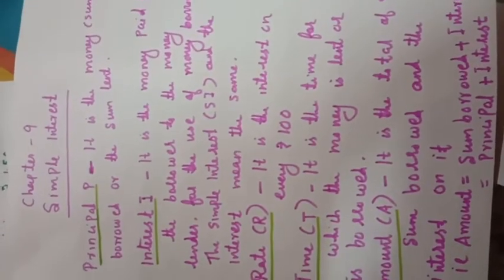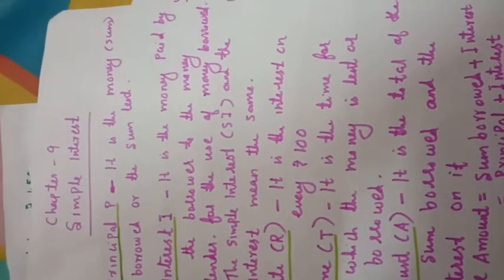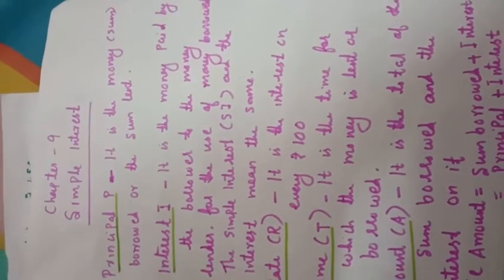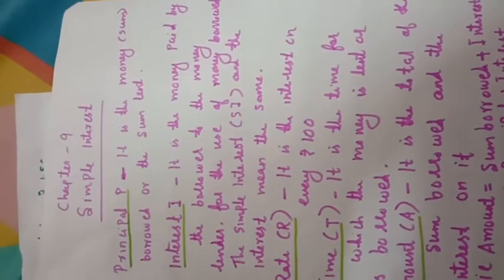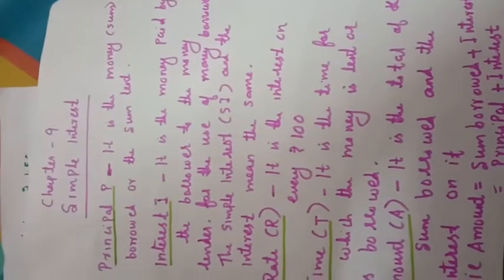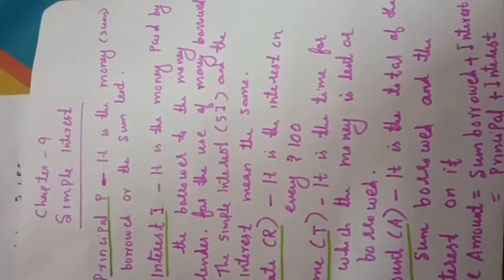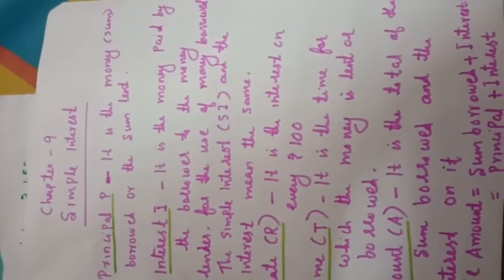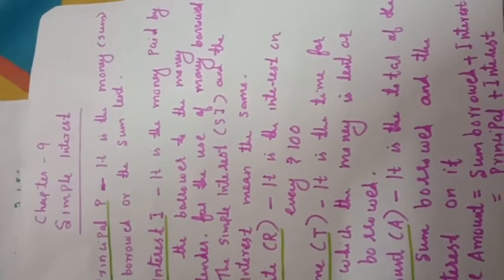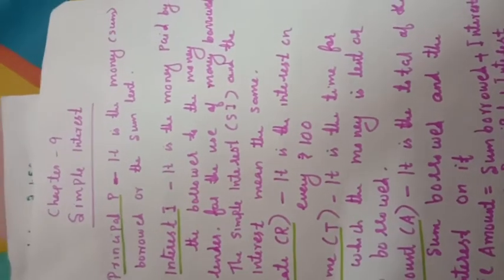That money is called interest. So interest is the money paid by the borrower to the money lender for the use of the borrowed money. Okay, the simple interest, the interest is the same as simple interest.